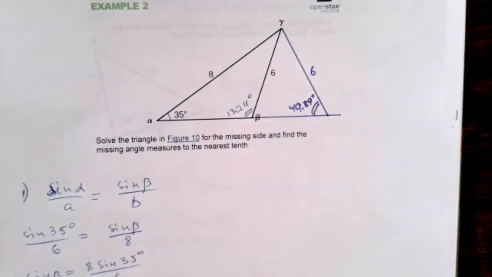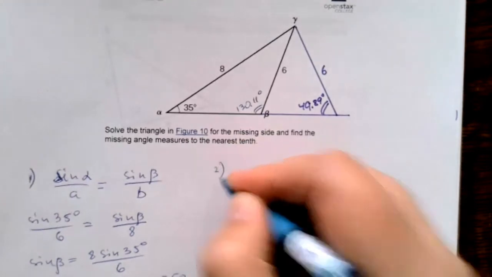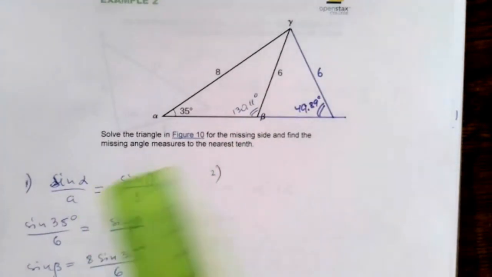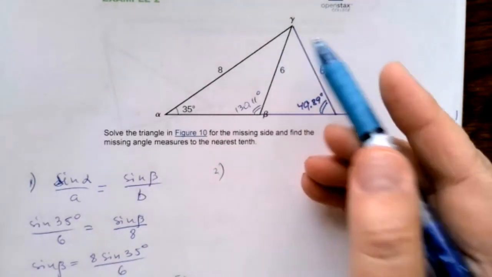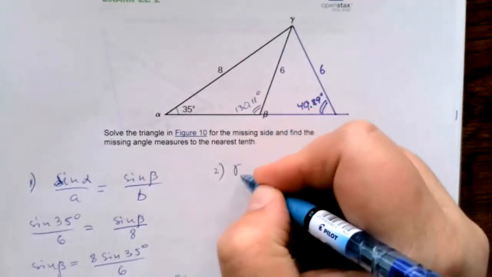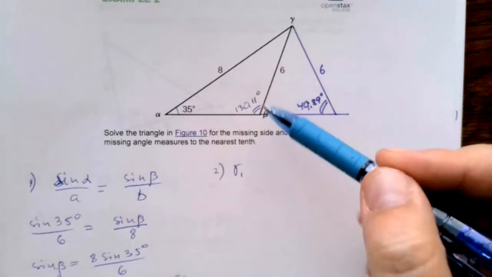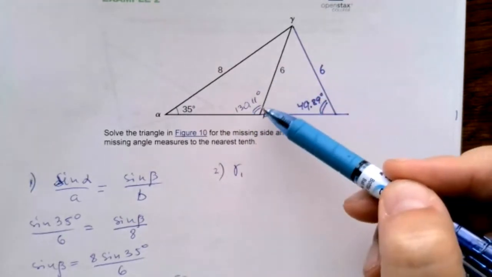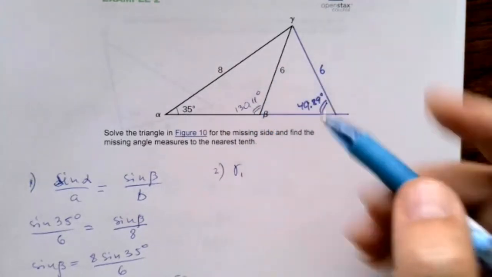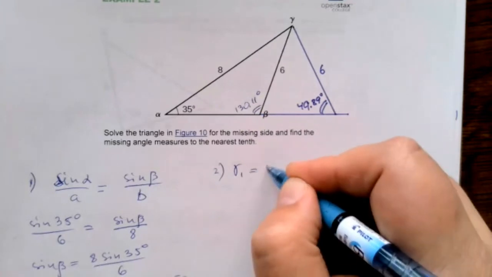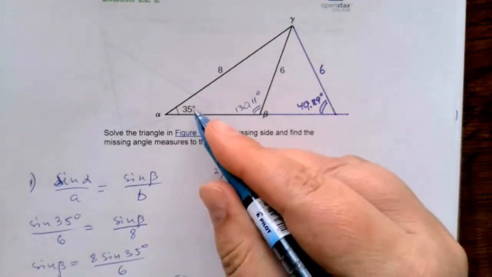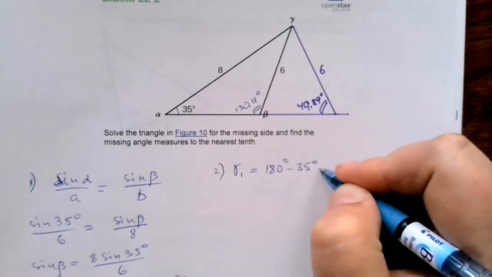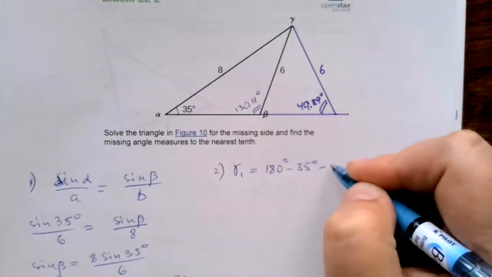So let's take a look at those possibilities. Step 2, we're gonna find our gamma. And because there's two possibilities, we're gonna name them gamma 1. If beta is 130, indeed, then gamma 1 is gonna be 180 minus 35 and minus 130.